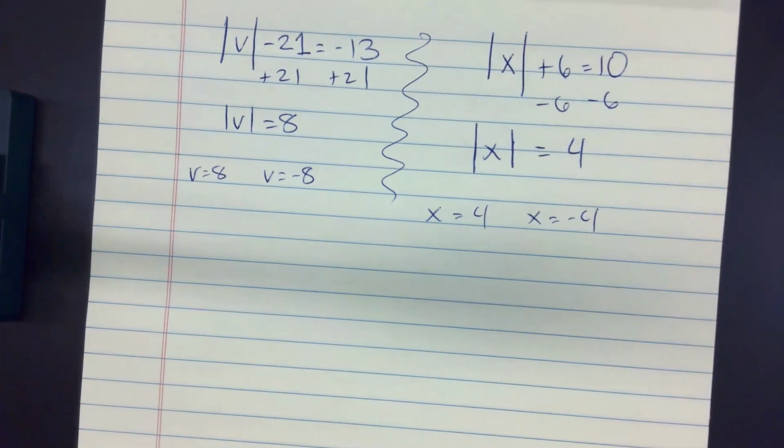Okay, any questions on how to solve absolute value equations? So, trick question, Anna. How many answers do absolute value equations have? Why'd you say that? How many, Anna? 2? Got a girl. Why did you say 6? Joe, how many answers do absolute value equations have? Apri, how many answers do absolute value equations have?